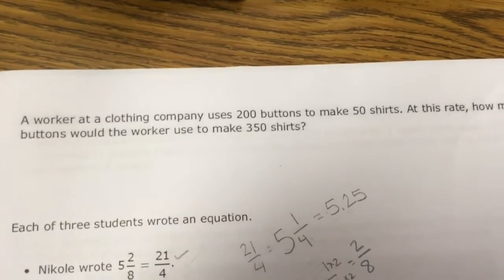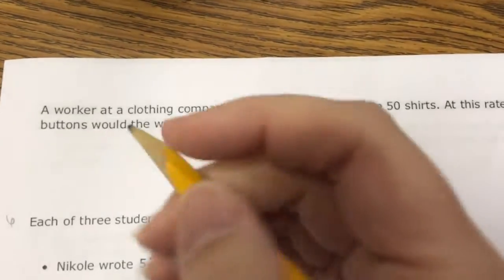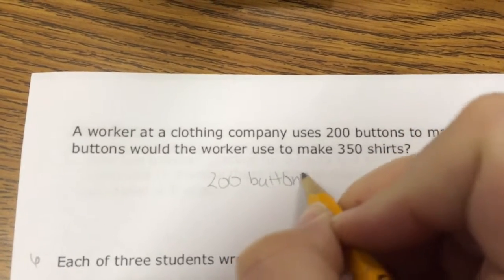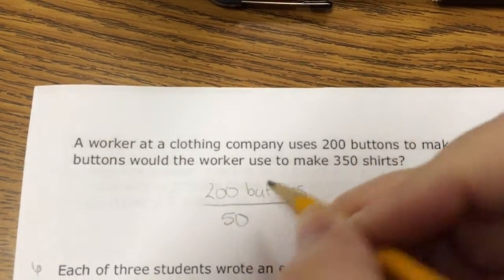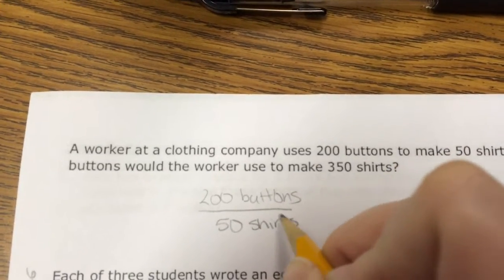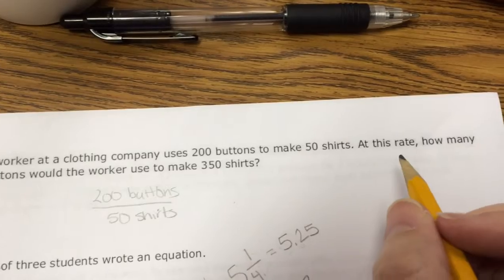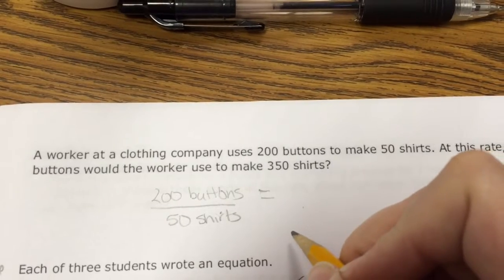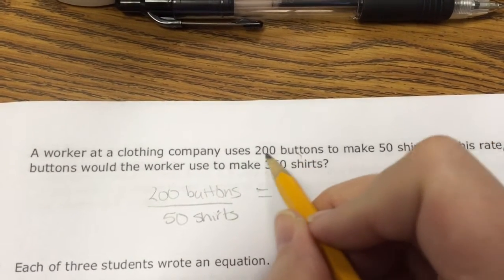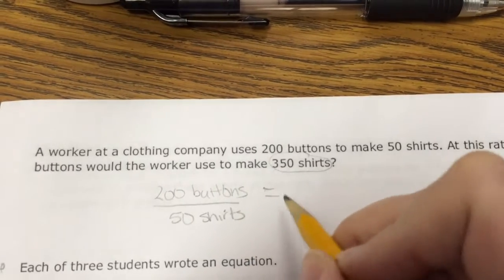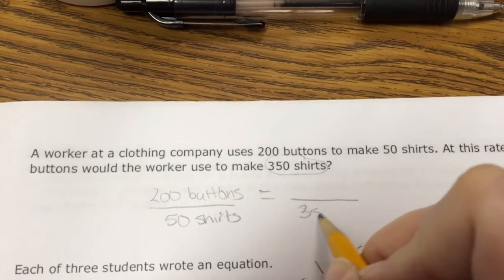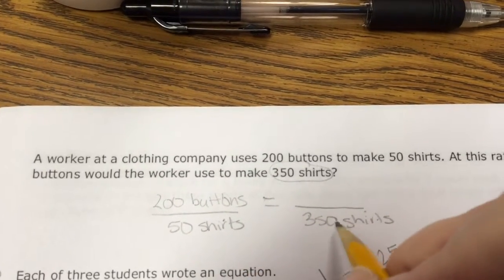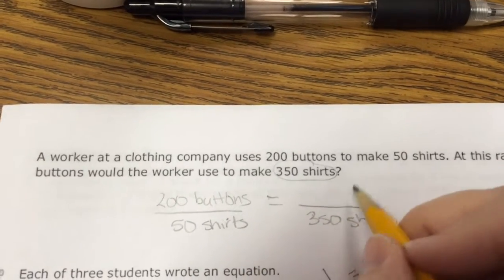So the problem says that we have 200 buttons to make 50 shirts. So my ratio is going to be 200 buttons to 50 shirts. The next part says, at this rate, how many buttons would the worker use to make 350 shirts? So this is going to be a proportion. I put shirts at the bottom, so the 350 shirts will also go at the bottom. Because remember, when I have proportions, my units have to match. So shirts on the bottom, buttons on the top.